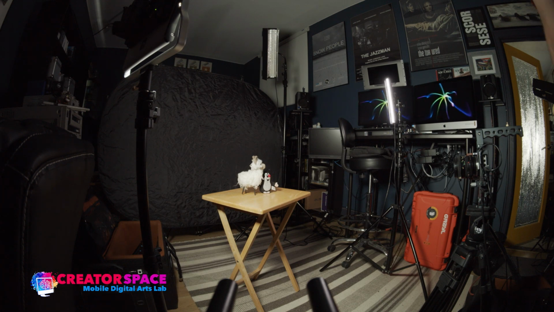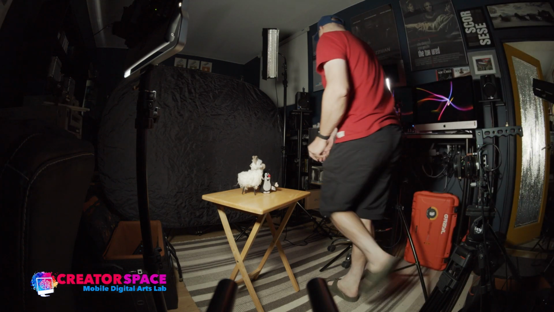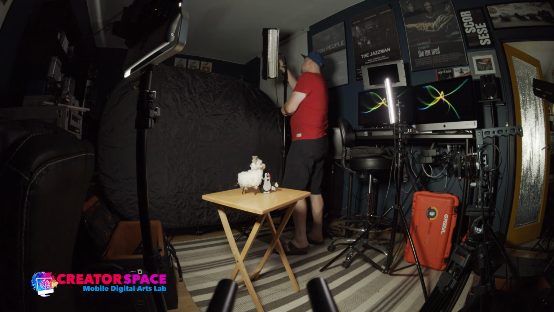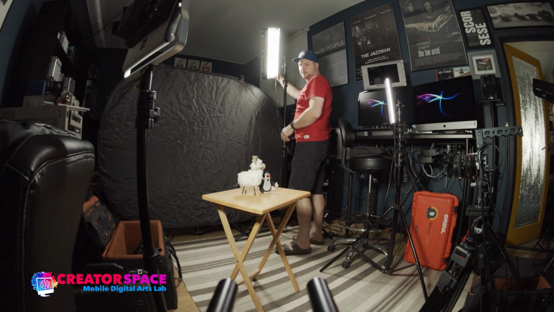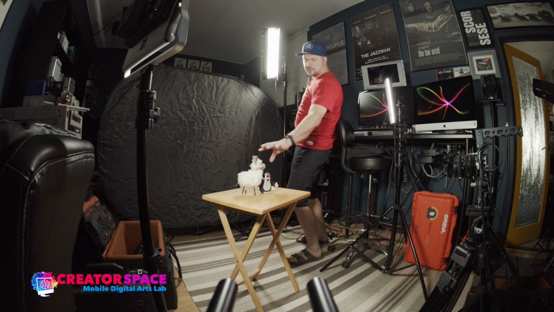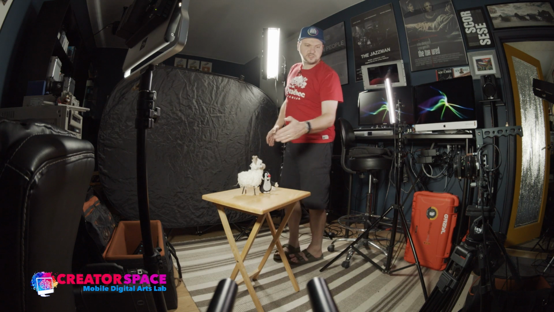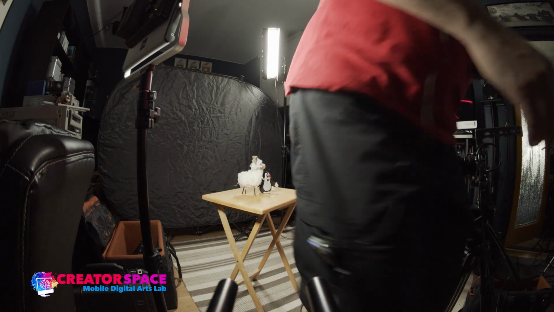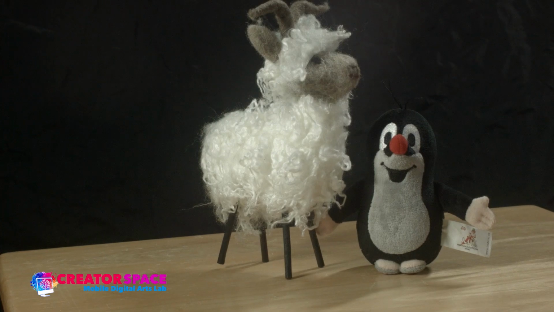Okay, so I'll just go over here. I'm going to turn this on. Okay, so I'm going to turn that on. And now what it's doing is putting light on the back here over our subjects. So that's the backlight. Now you can see how we've separated: the goat's head has a bit of a glow, but that penguin really gets separated. You can see the penguin shape in front of the black background, right?